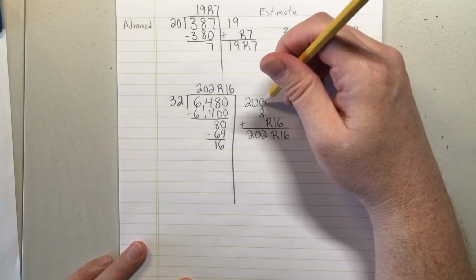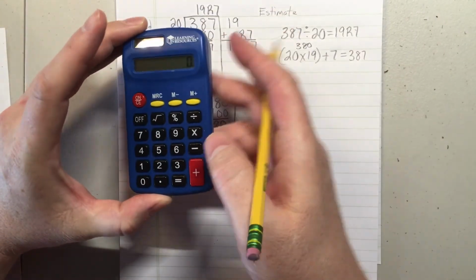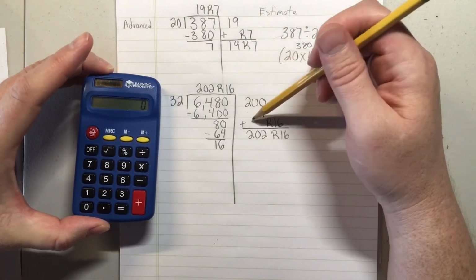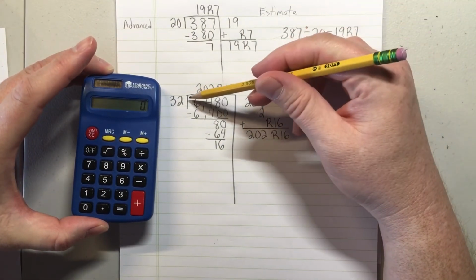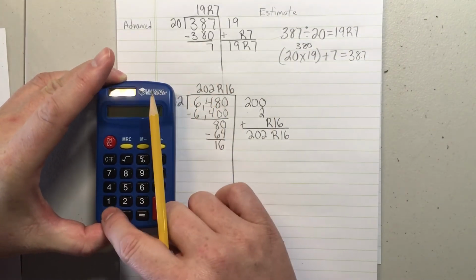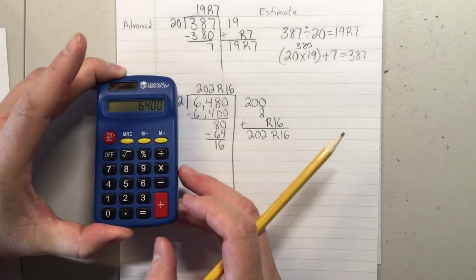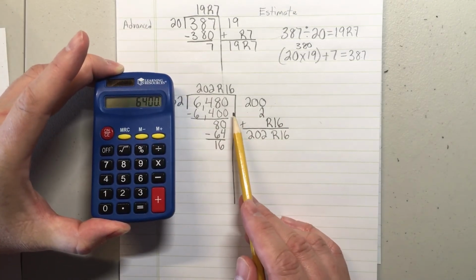I do want to do one multiplication problem here on my calculator just to check. And I want to do 32 times 200 to make sure that this first partial quotient was correct. And it was.